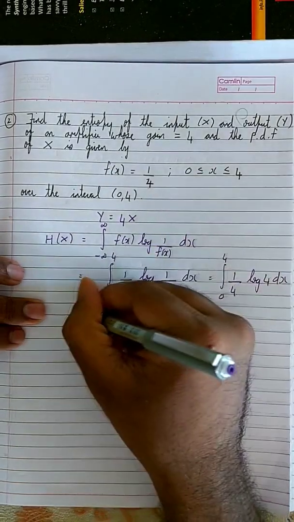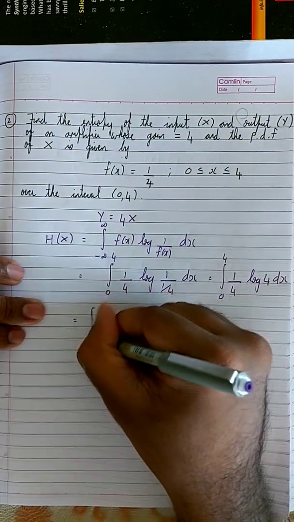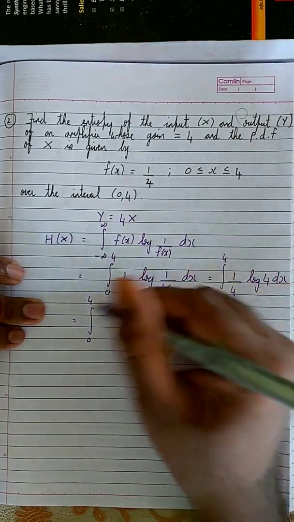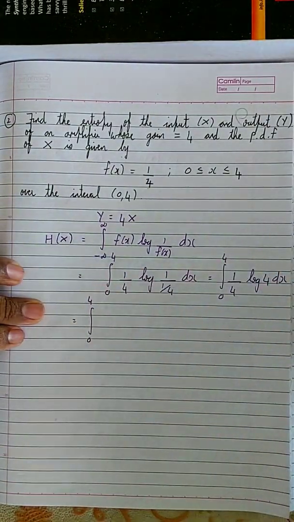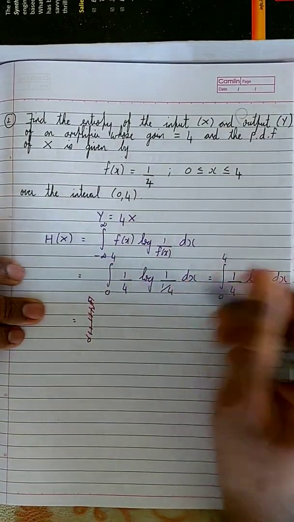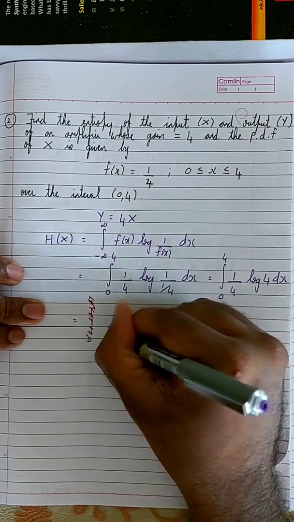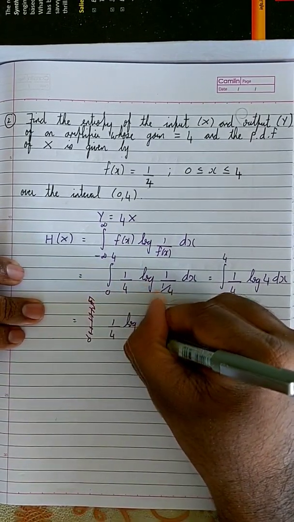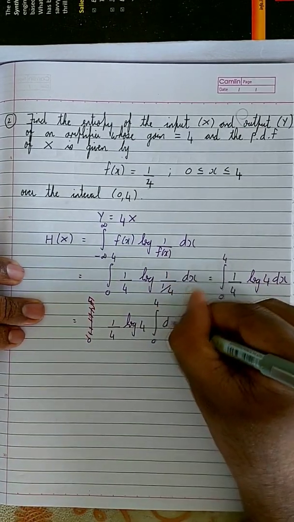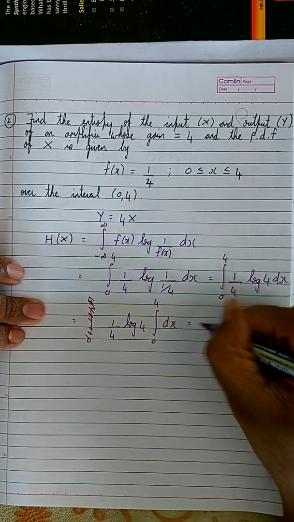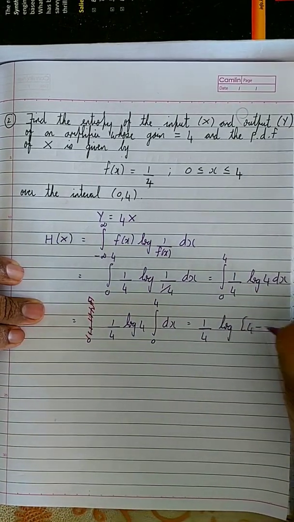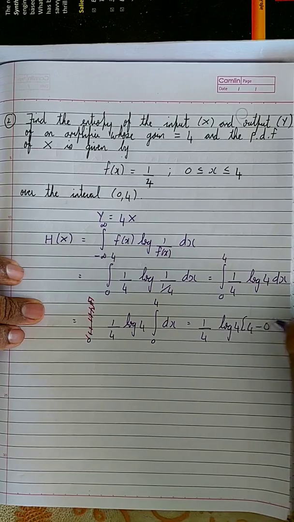This becomes 1 by 4 log 4 times the integral from 0 to 4 of dx, which is 1 by 4 log 4 into 4 minus 0.